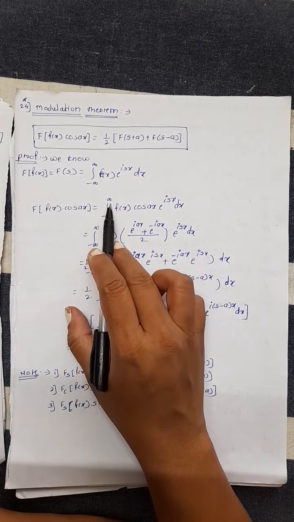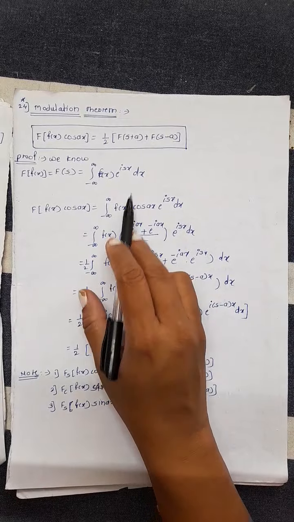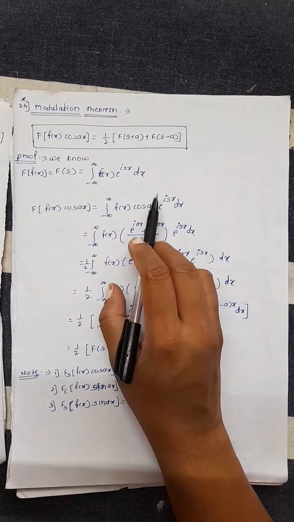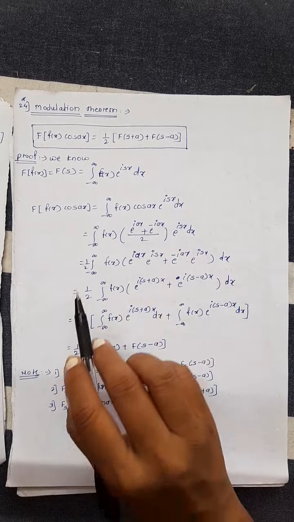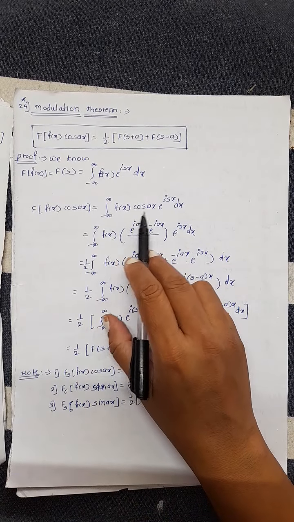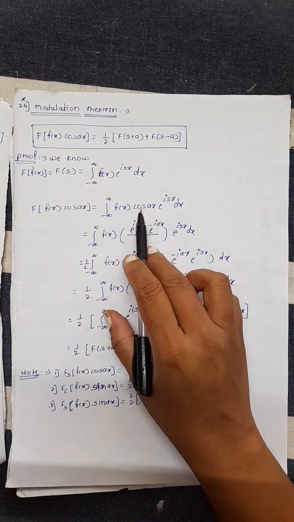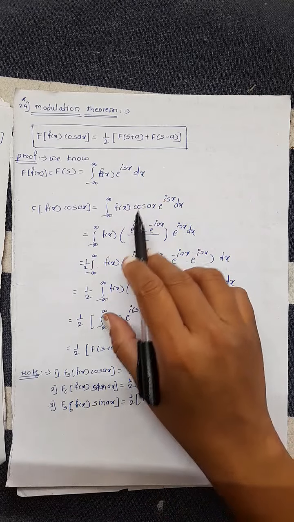We get integral from minus infinity to plus infinity of f(x) cos(ax) e^(isx) dx, with the rest of the terms as it is. Now we know cos(ax), we have to solve this integration and reach here.